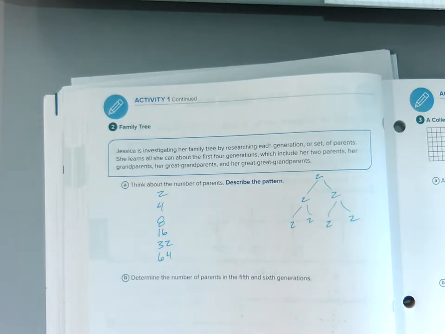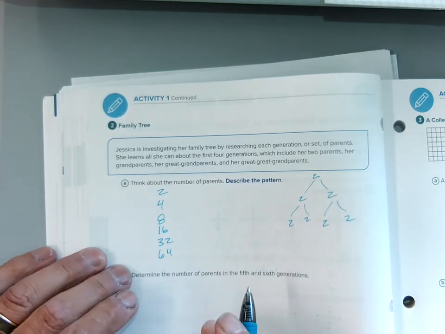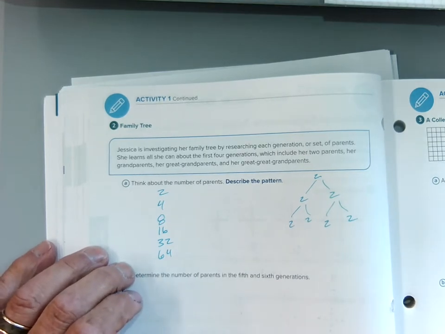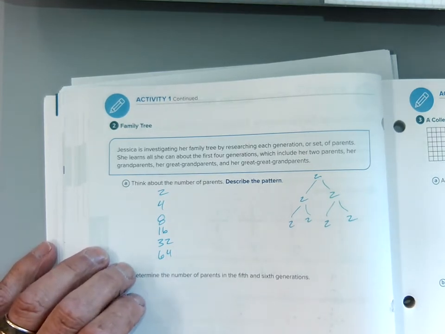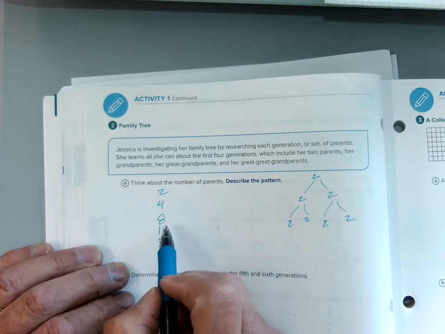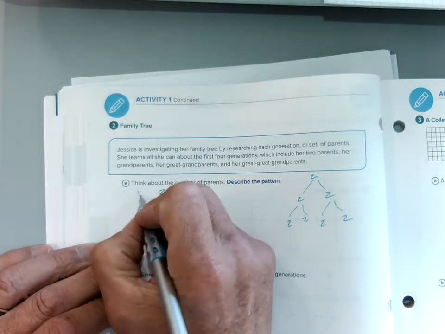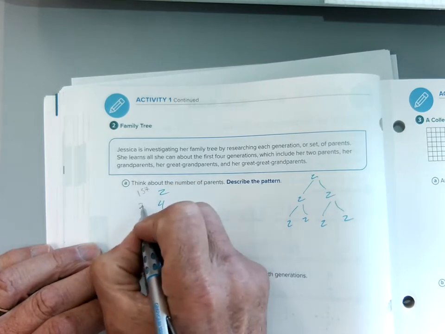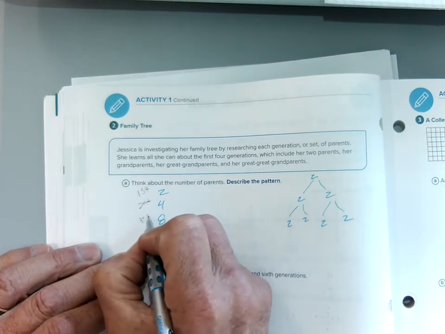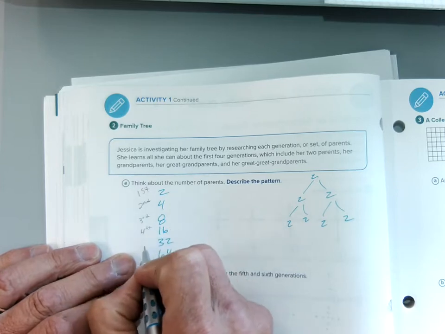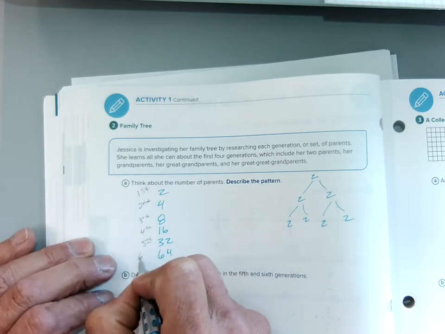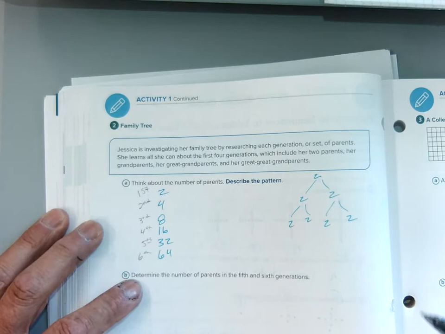So it says, okay, determine the number of parents of the 5th generation. So we keep going this pattern. So here's my 1st, 2nd, 3rd, 4th, 5th. So here's my 1st generation, 2nd, 3rd generation, 4th, 5th, and 6th. So we'd have 64 parents.